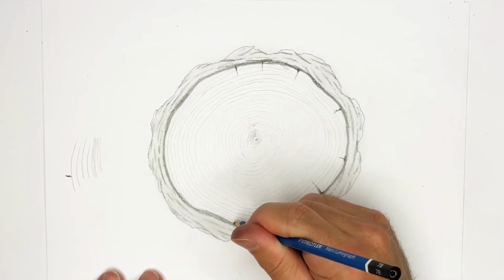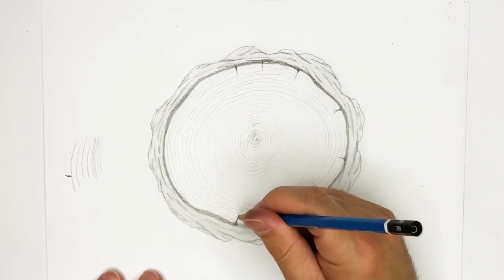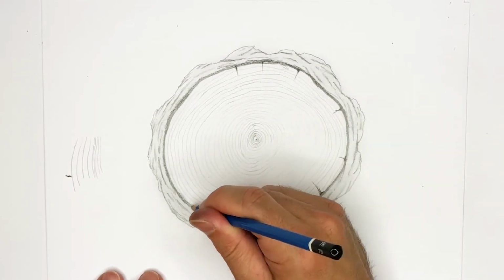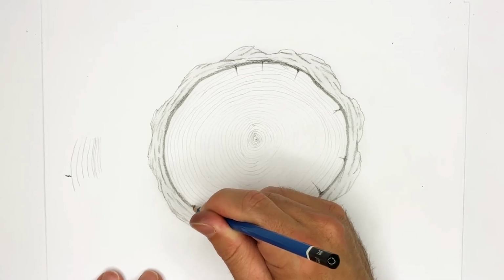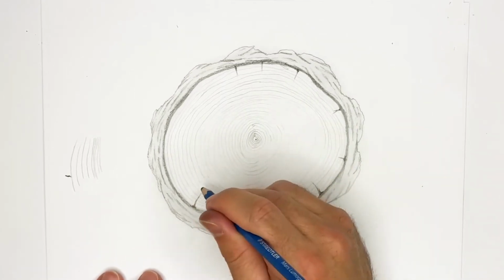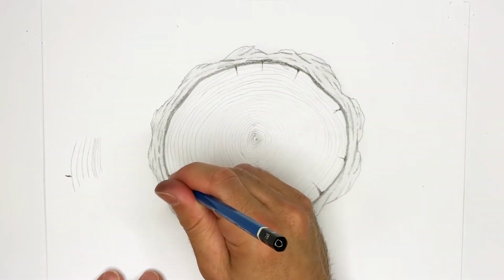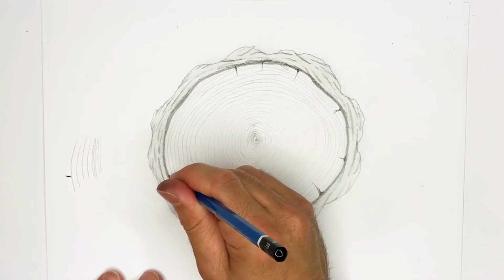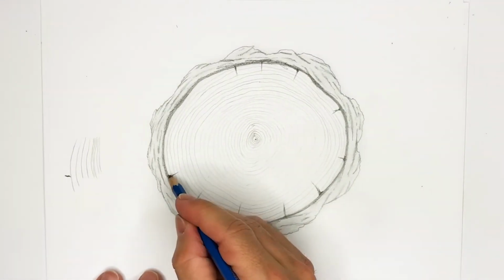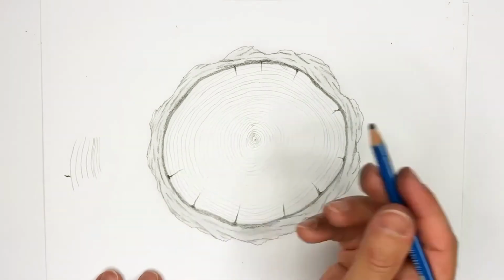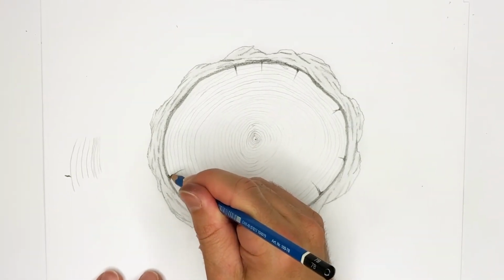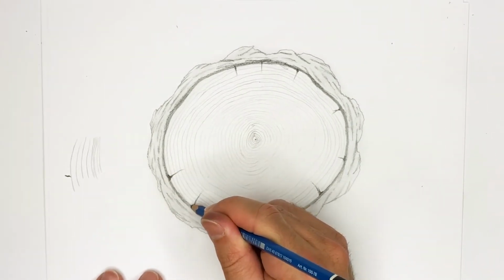I'm just randomly picking spots and creating a bit of an indentation and then a line that goes out. If you ever mess up that line and it doesn't look right, just extend it further. So let's say I wasn't happy with how that looked, I can kind of just continue it and make it look a little more complete.